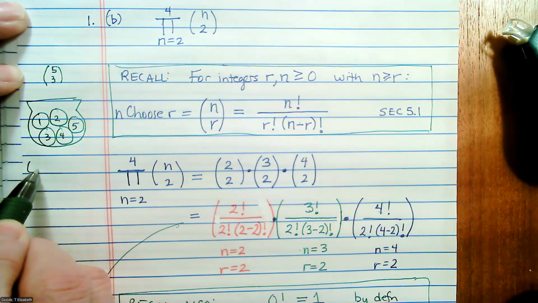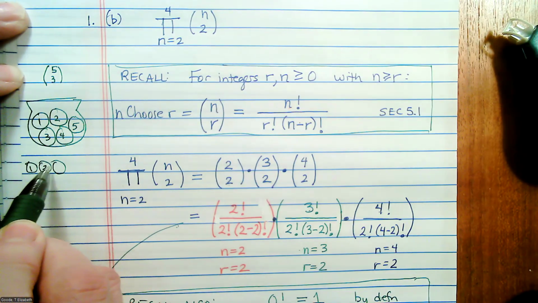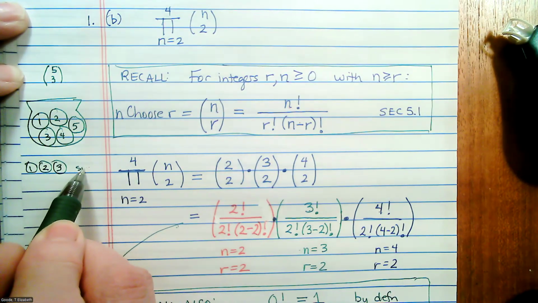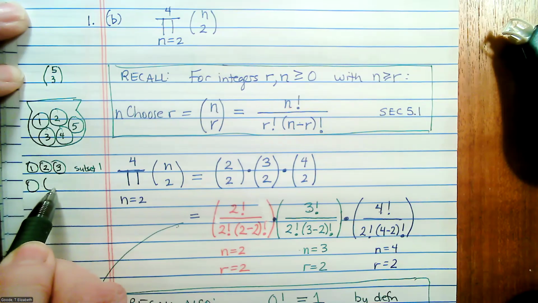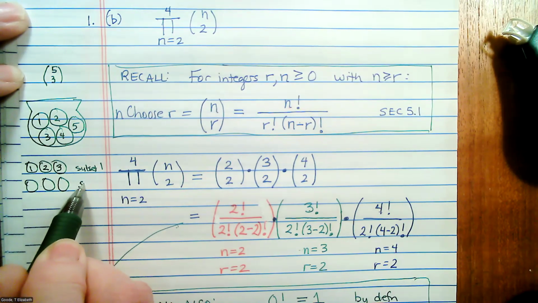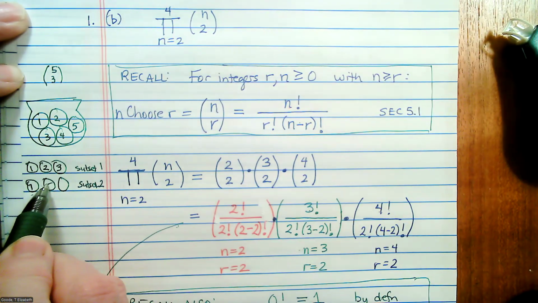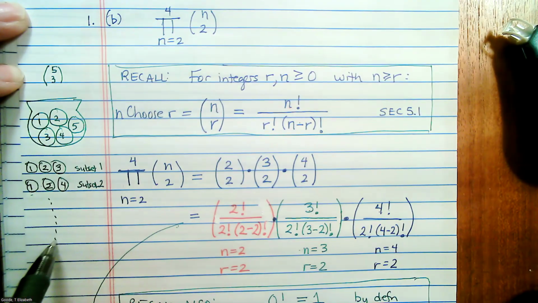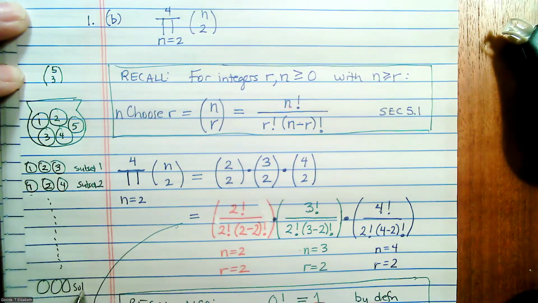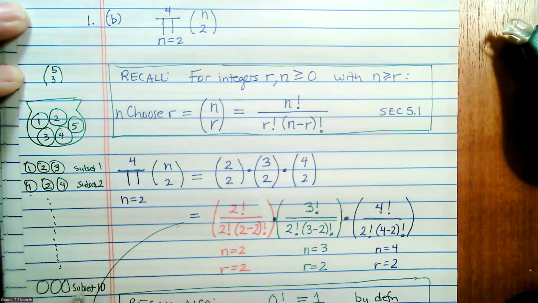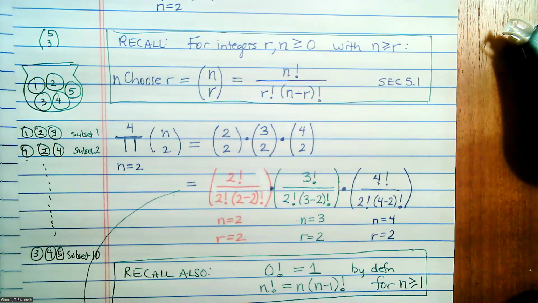And remember, we said we could pick ball 1, ball 2, and ball 3. That's subset number 1. And then we grabbed 3 other balls and made subset number 2. 1, 2, and 4. Anyway, we did that, and at the end, it was subset number 10. We actually got 10 subsets. And the last one was 3, 4, 5.